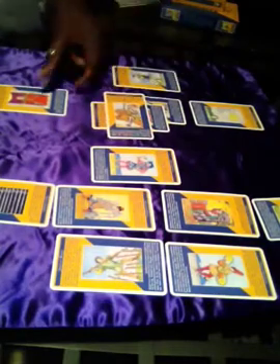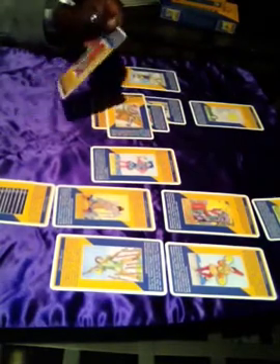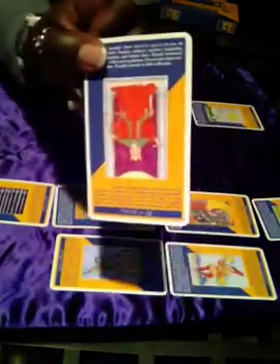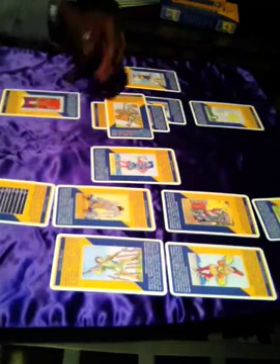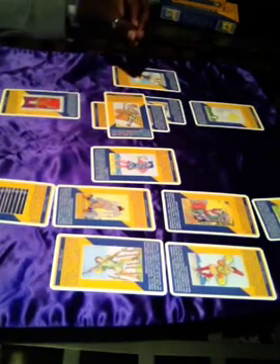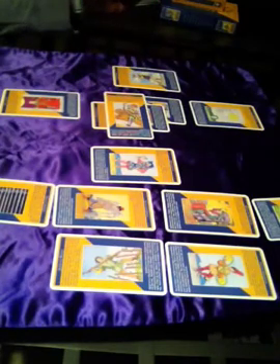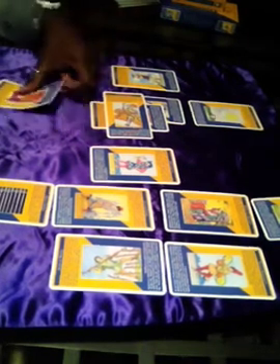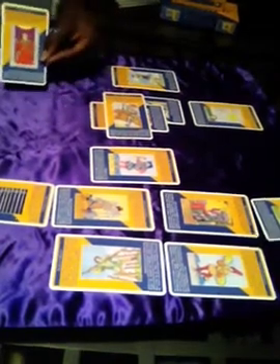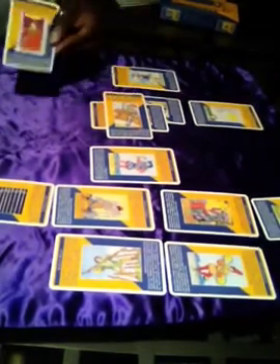Very interesting. Okay, so we have here Justice reversed. So with Justice reversed as something beneath, motivating things, I see this is the card of just desserts, when things are going right.